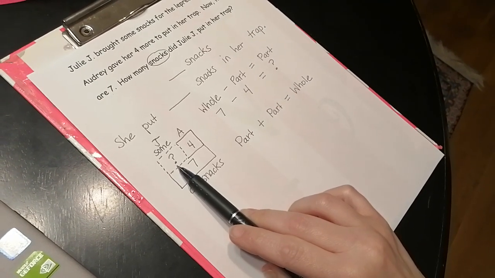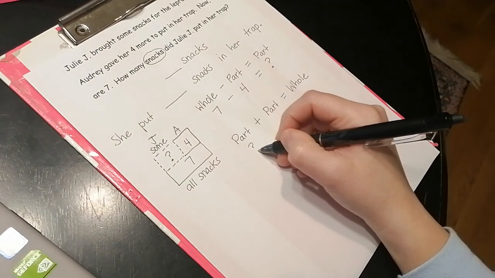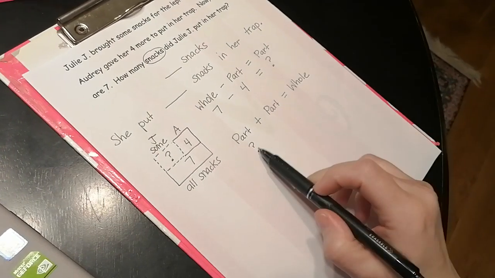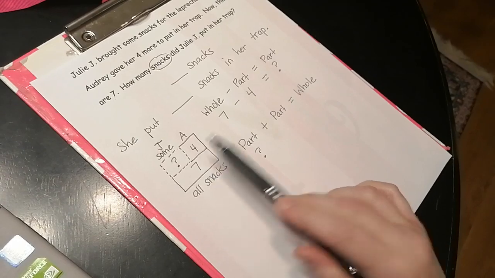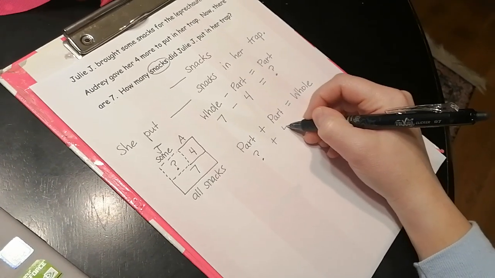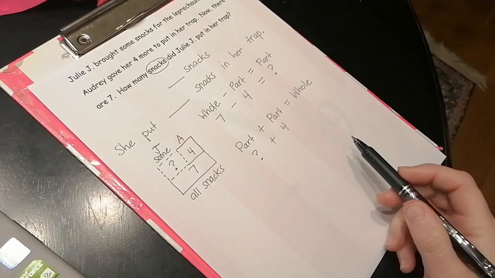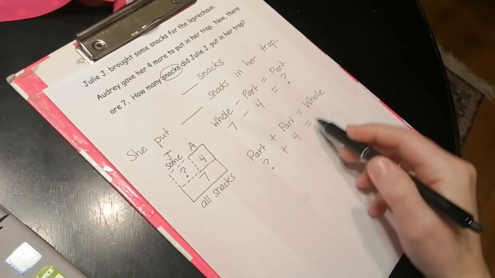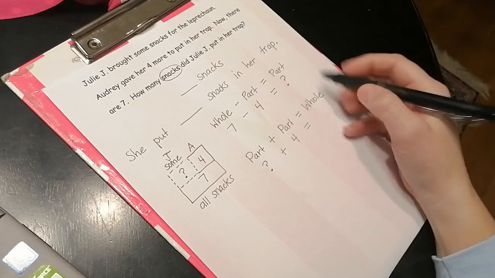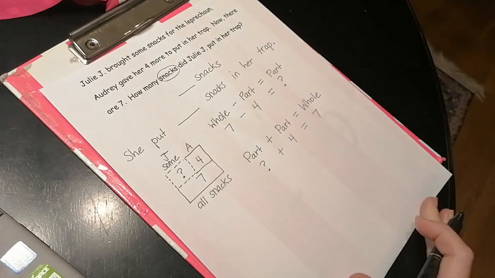So this part, I don't know. This is the one we're looking for. That's the snacks that Jules brought in for her leprechaun to try to catch him. And then we know that Audrey, she was nice and she gave her 4 more. She was trying to help her catch that leprechaun. And then we know altogether that had to equal all the snacks that was in that trap.